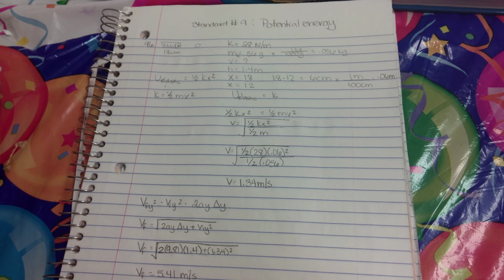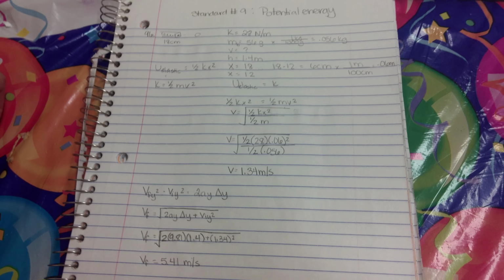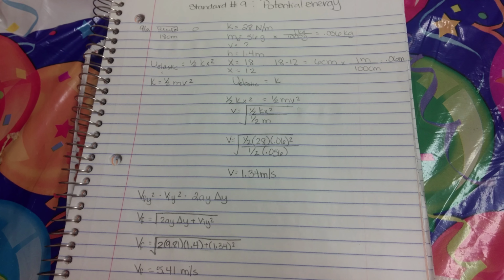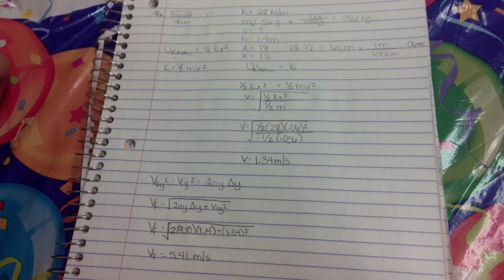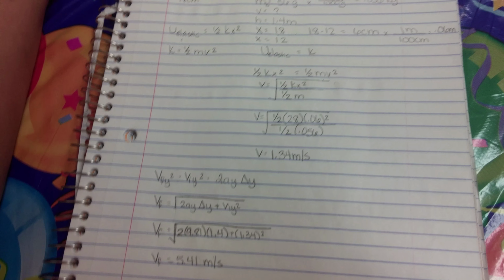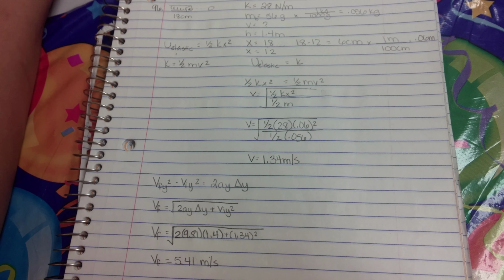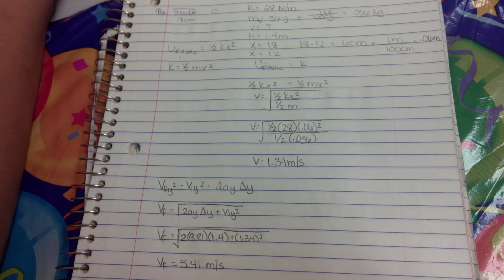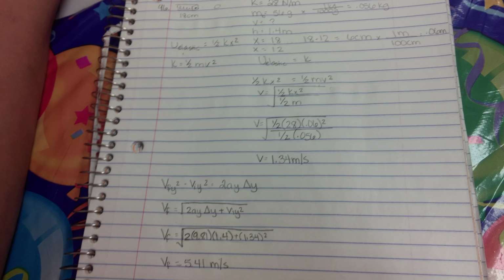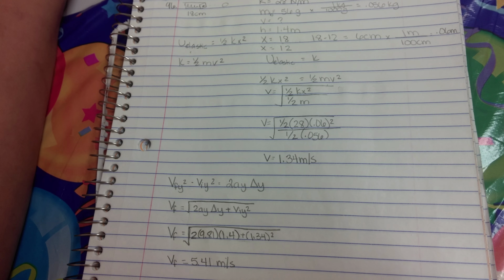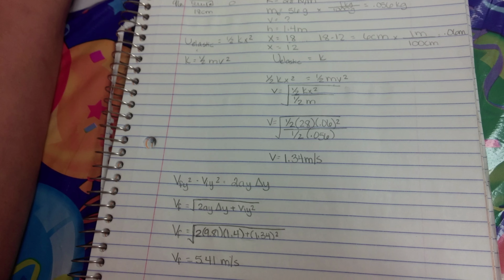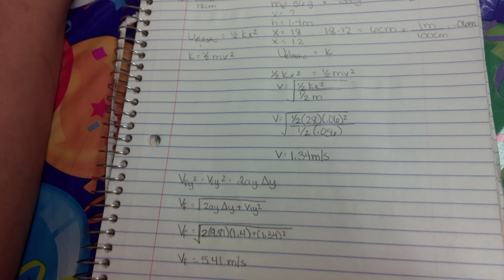I'm redoing my 9th standard on potential energy, and I'm doing number 96 of chapter 6 under comprehensive problems. The problem says that a spring gun has a spring constant of 28 Newton meters that is used to shoot a 56-gram ball horizontally.